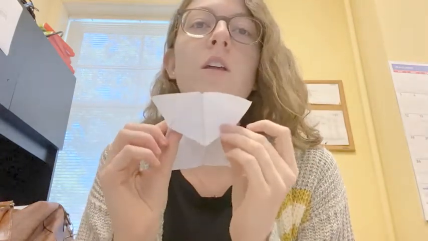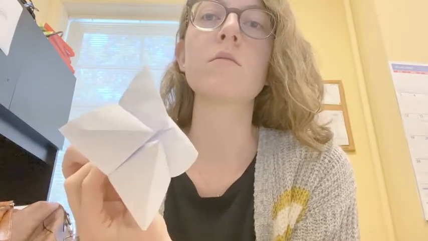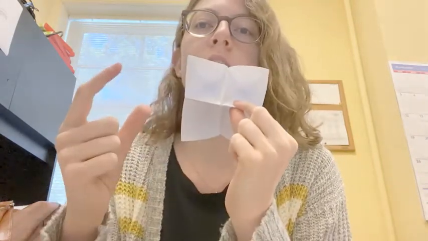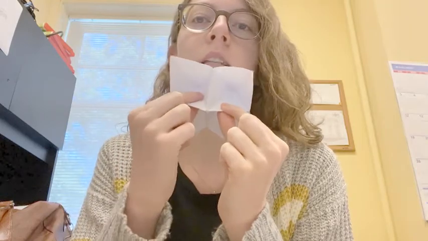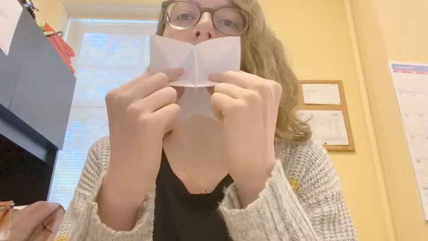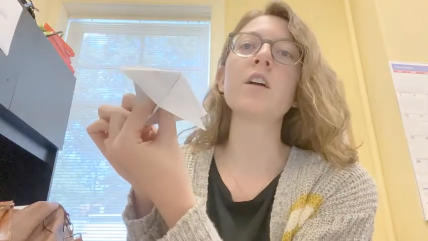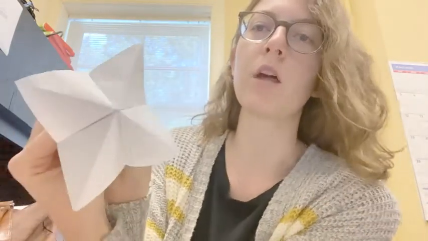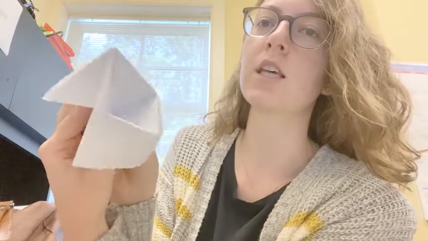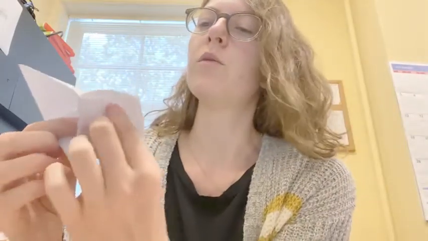Okay. The way that you actually work this story builder is you put your index finger and your thumb inside of these little gaps at the bottom, and you're going to move them. You're going to open your fingers, so you open them one way and you open them the other way. So like this, okay?